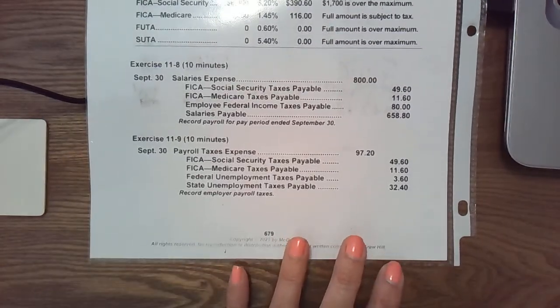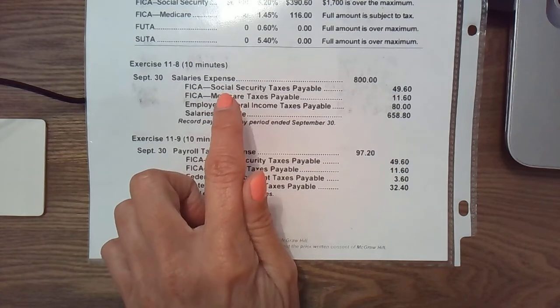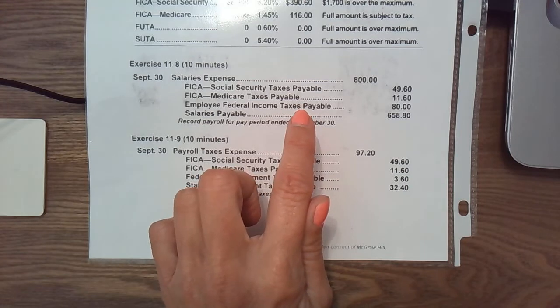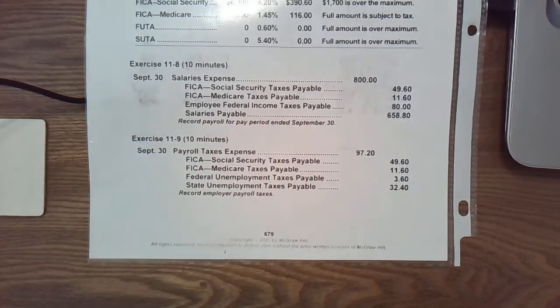All right, so the first title is salary expense, and then you have your Social Security tax payable, Medicare tax payable, your federal income tax payable, and in this case, salaries payable. Again, you could have health insurance premiums payable. You could have union dues. There are a lot of things that could come out of the paycheck. But remember, in Michigan, we have sales tax at 4.25%. But I'm sure you noticed that a lot of your problems didn't even include the income tax at 4.25%. So you have to have at least the 3 taxes.